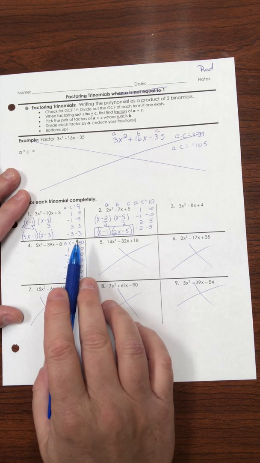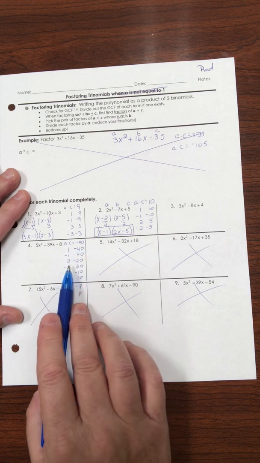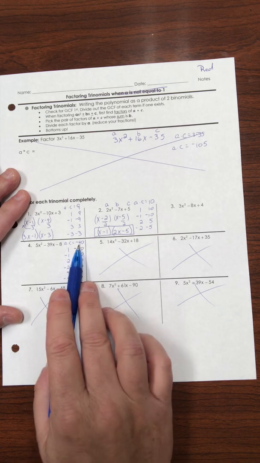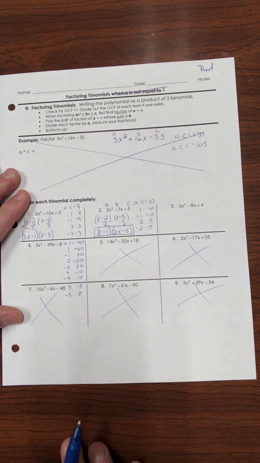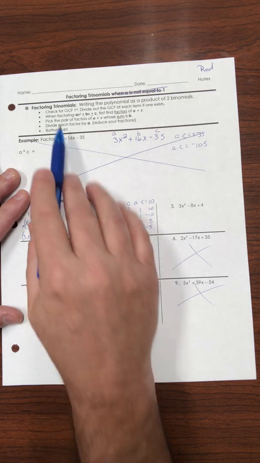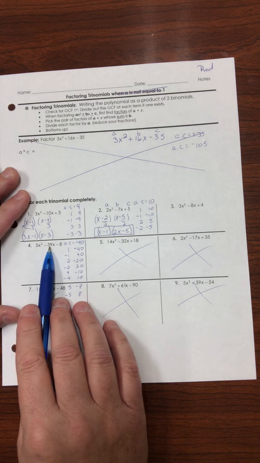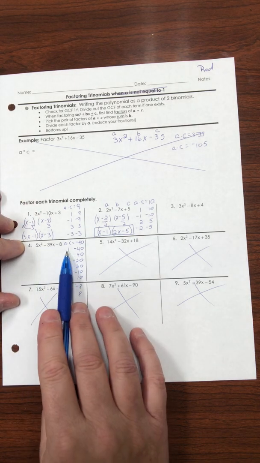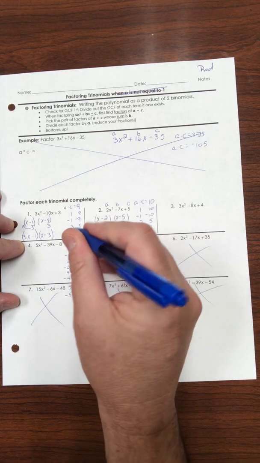Because 1 times negative 40 gives you negative 40, negative 1 times 40 gives you negative 40, 2 times negative 20 gives you negative 40, negative 2 times 20. So that's really why we list them twice, okay? So now we're looking for the sum, right? We're looking for the pair that add up to give me what my B is. My B is negative 39. Well, 1 plus negative 40 gives me negative 39, so that was nice.